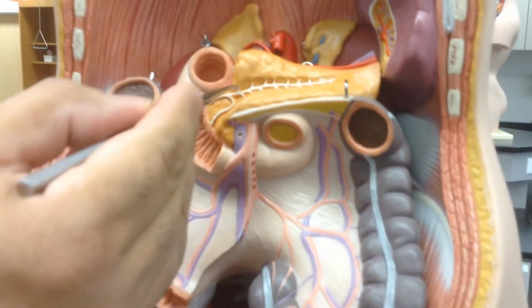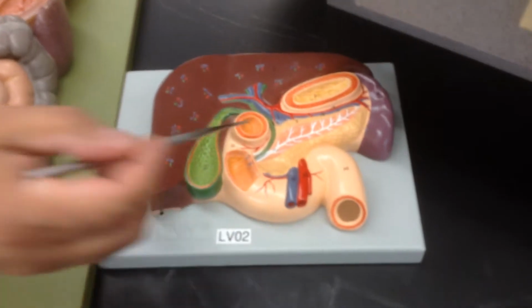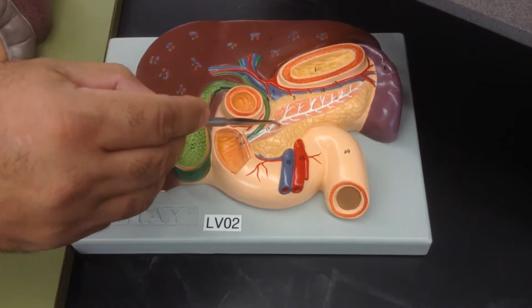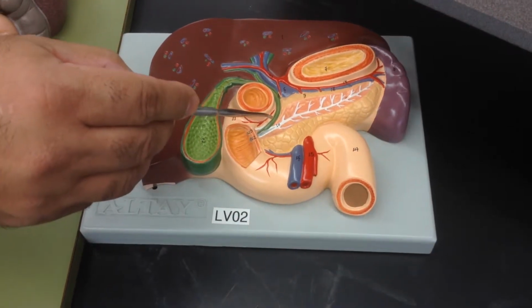The pancreatic duct is going to be releasing its content right into the duodenum. So let's look at them here on this structure, which is a little bit larger and easier to see. This is the pancreatic duct, which they also call the duct of Wirsung.